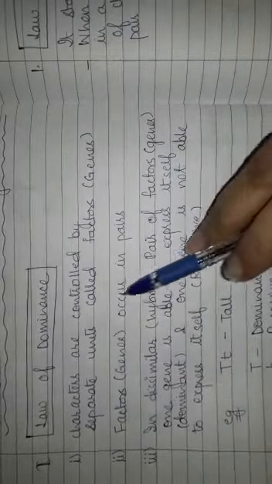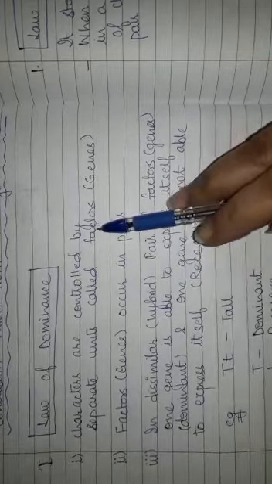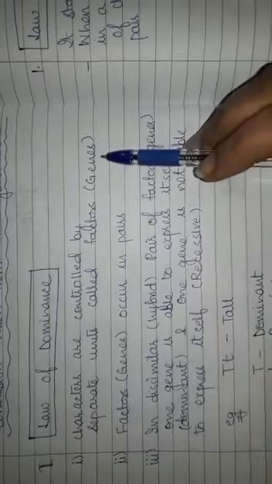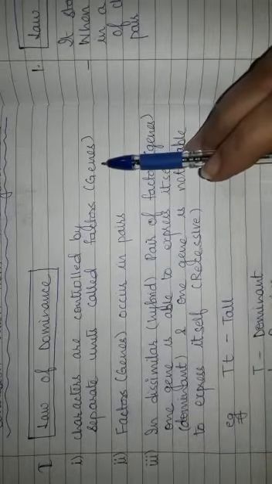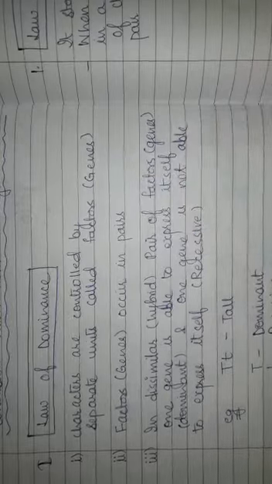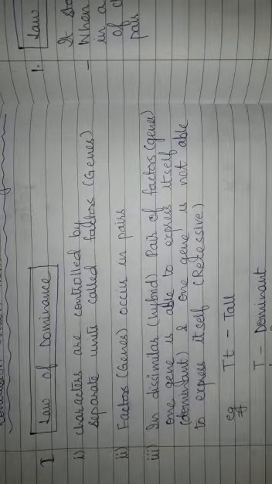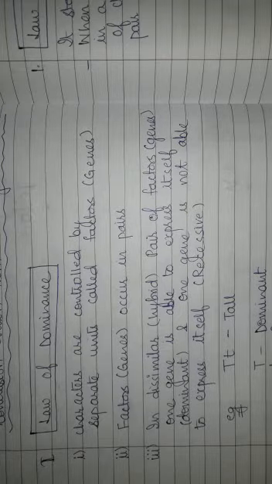Law of dominance says that each character is controlled by separate units called factors. अब जिनको हम जीन्स कहते हैं, मेंडल ने उन जीन्स को क्या नाम दिया था? फैक्टर्स. The term given to the genes by Mendel was factors.